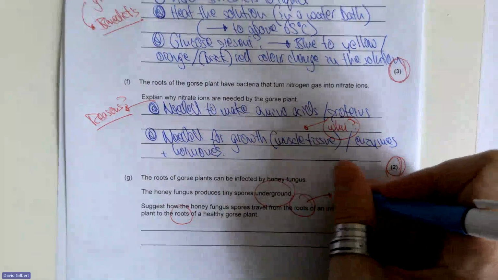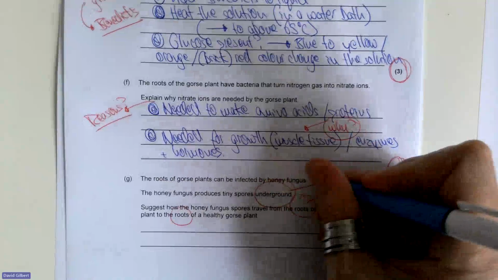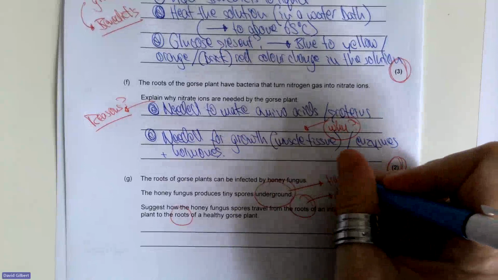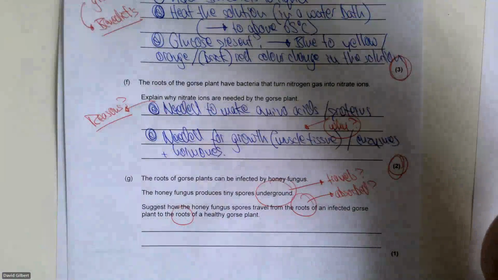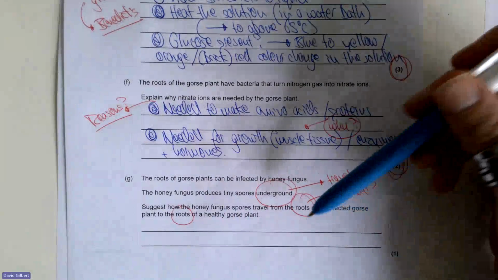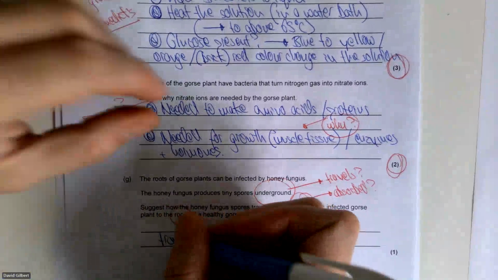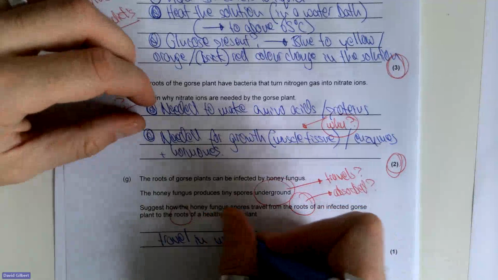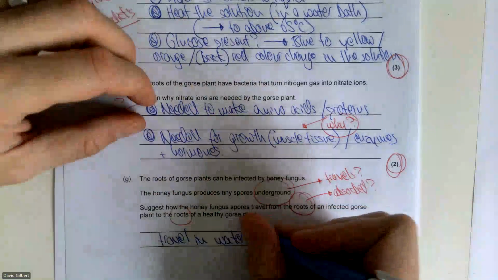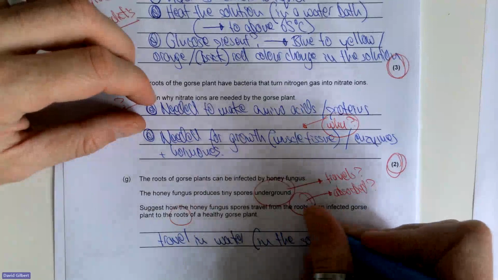What's one thing that's absorbed by the roots and travels underground? Why do plants have roots? Well, it's to absorb water. So these spores travel in water in the soil.